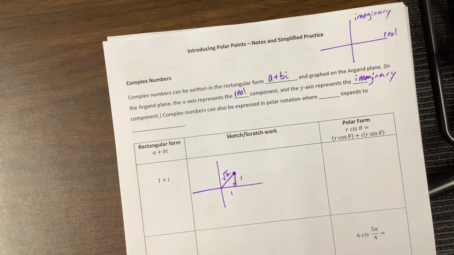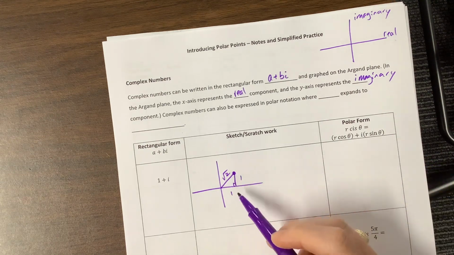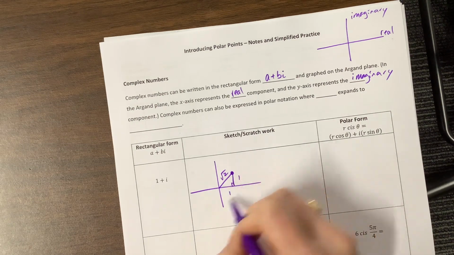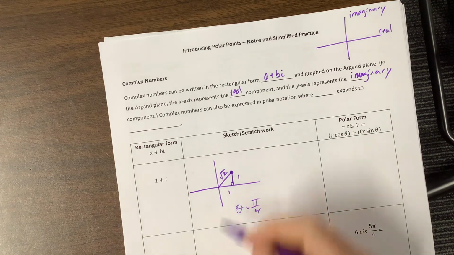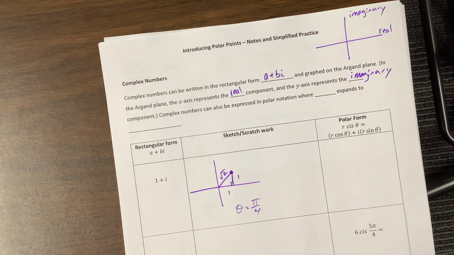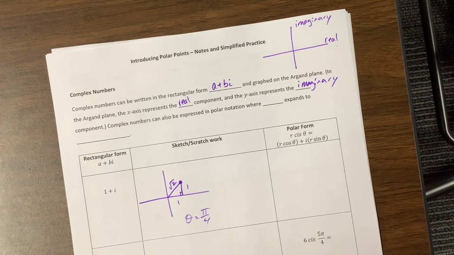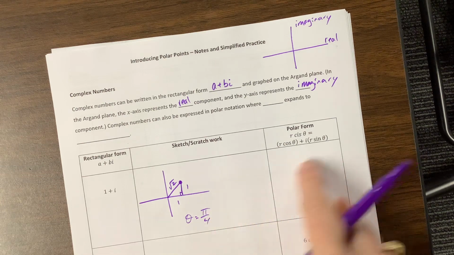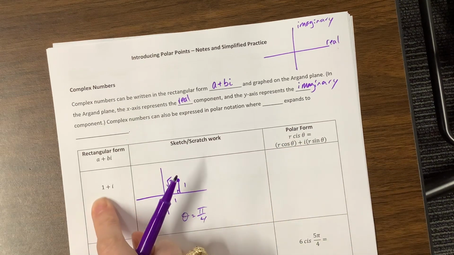Okay, and so if we were thinking of this in the polar world, this is an angle, a 45-degree angle. This is pi over 4, so theta is equal to pi over 4. And the radius would be root 2. So what we want is to be able to write this in such a way where we can expand it out and it gives us the original number that we started with.